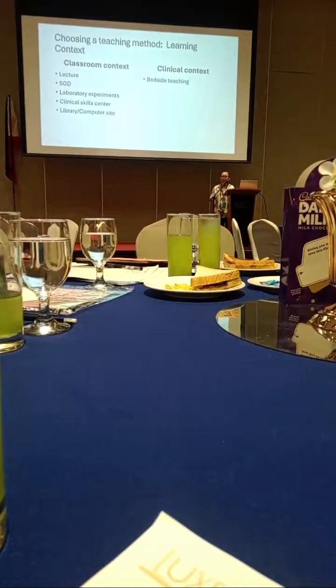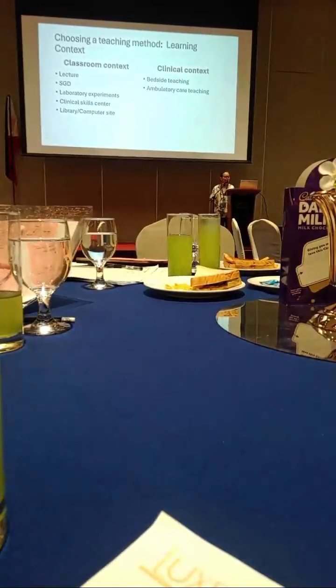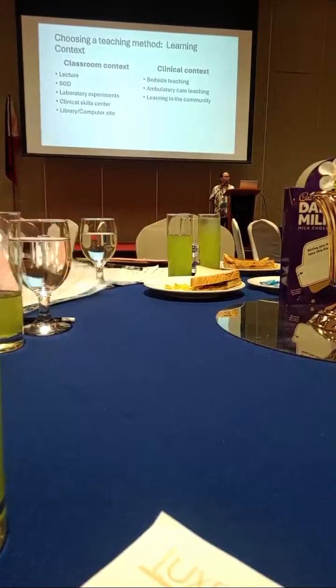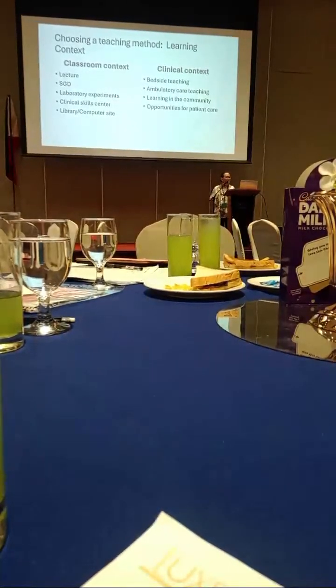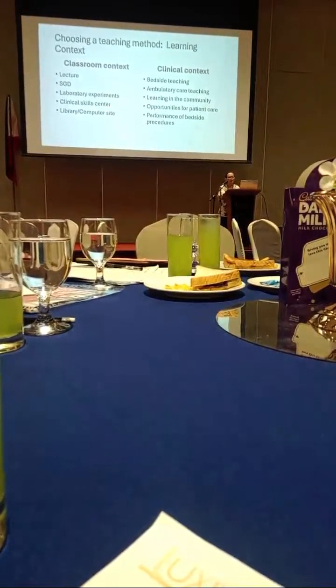And you can have teaching learning strategy of demonstrating clinical competence, registering taking. Okay, what about in the community? We have discussed that there are learning strategies in the community, and then opportunities for patient care are very important. And then you have performance of bedside procedures and simulation.